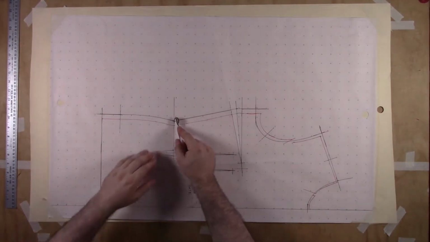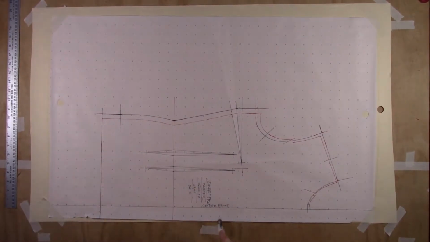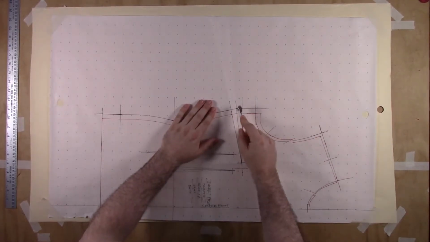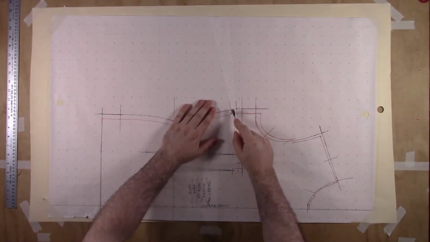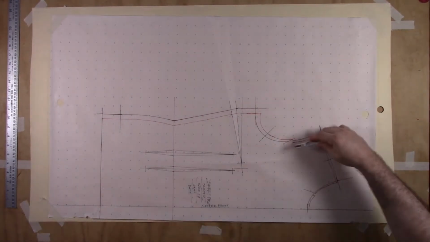Okay, let's do our waist. Don't forget where your dart intersects with side seam, mark that. I'm going to do my whole armhole.